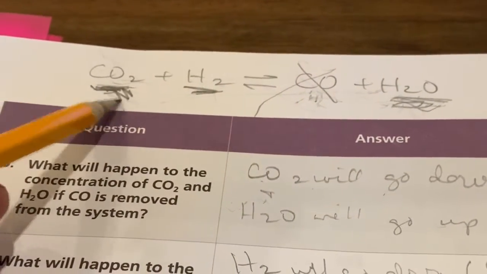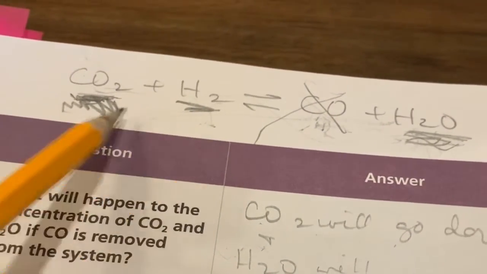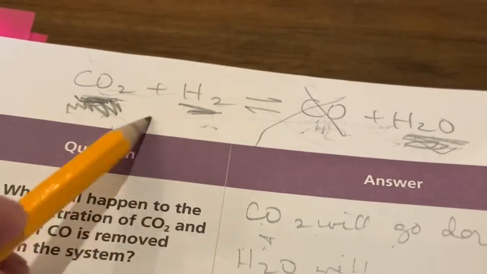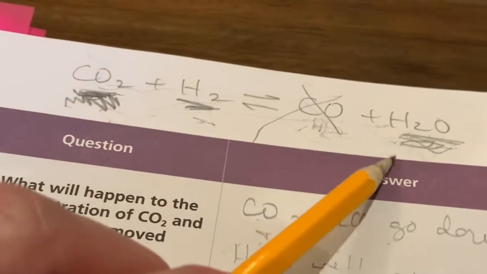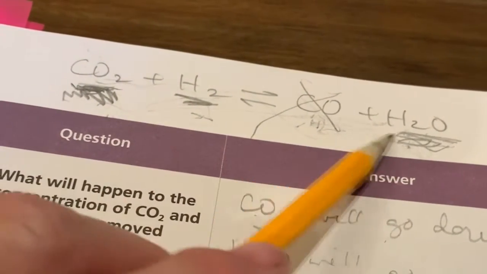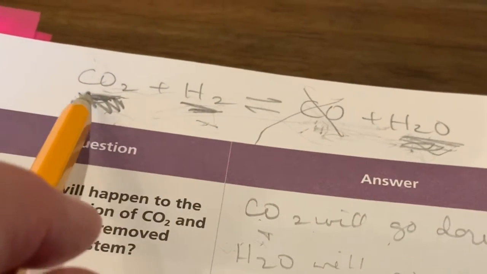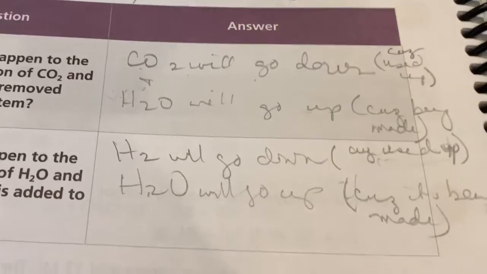If even more CO2 is added, then the H2 is going to go down because CO2 and H2 are going to combine to make our products. So H2 will go down, but H2O will go up because more of the products will be made because we have all this extra CO2 that has to be dealt with. So it'll have extra being made. All right, and that's what I wrote down in my answer.